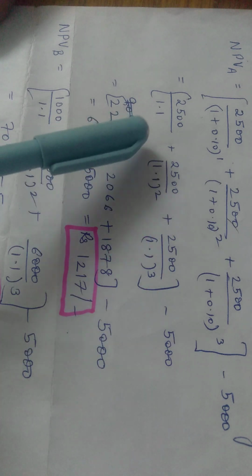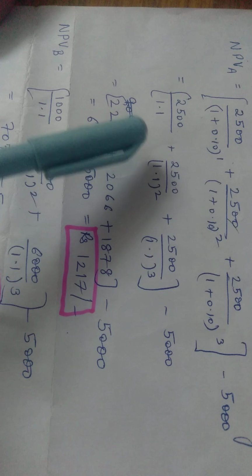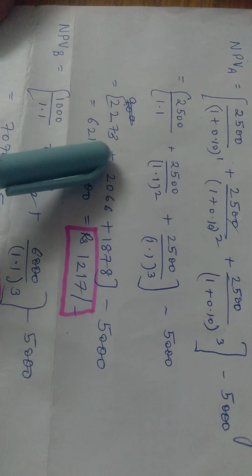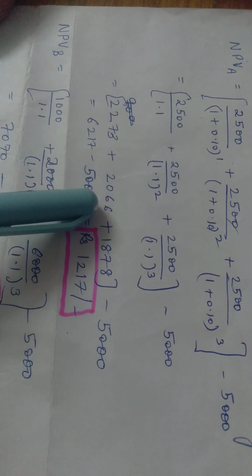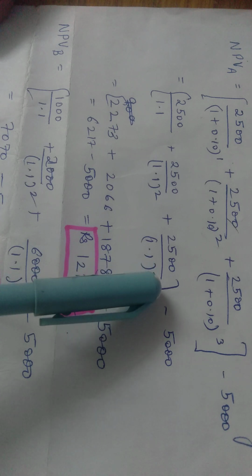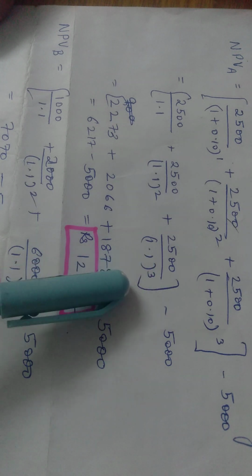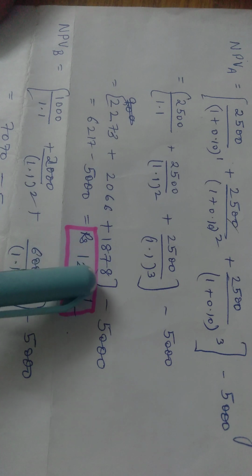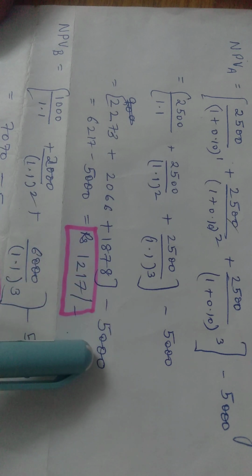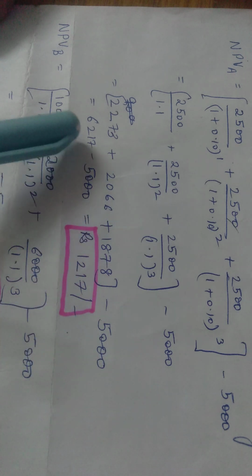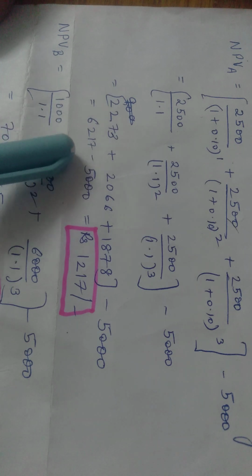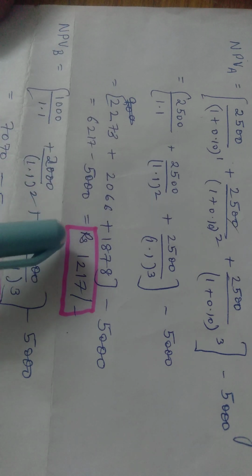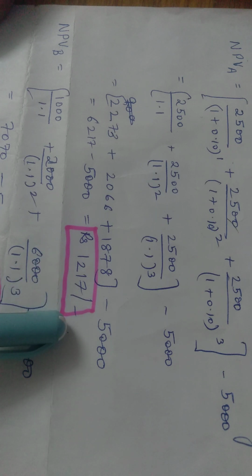Now if I divide this 2500 by 1.1 using a normal calculator, you get 2273 plus, if you divide 2500 by 1.1 square, which will be 2066 plus. In the third year, you are dividing 2500 by 1.1 cube, which gives you the answer 1878, from which 5000 will have to be subtracted as per the formula. Adding all the three years, we get 6217 minus 5000, which is rupees 1217. So we can see that the net present value of project A is 1217.